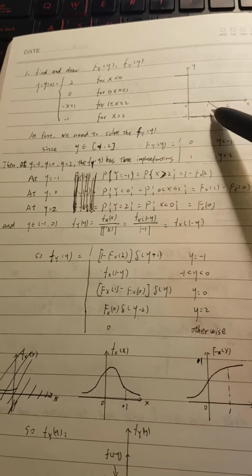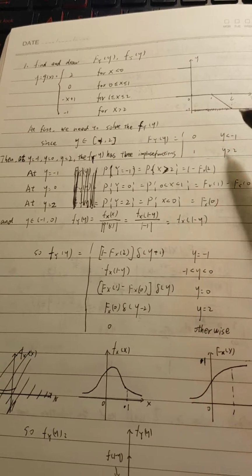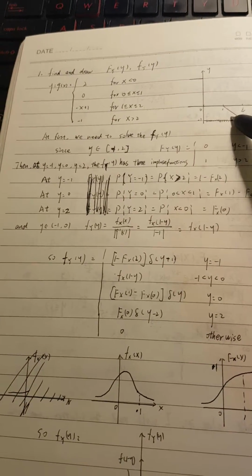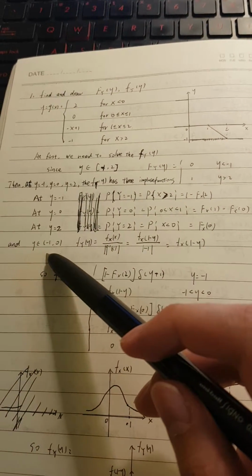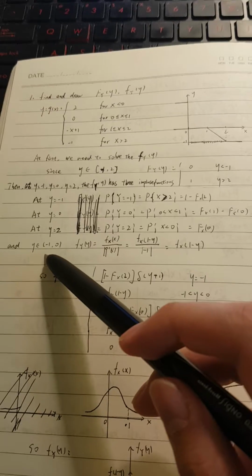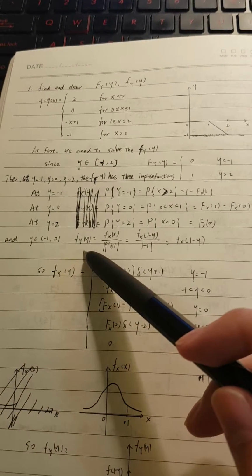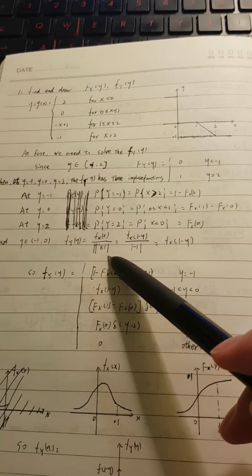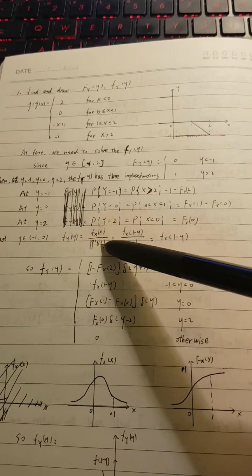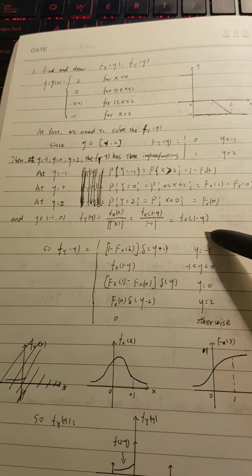Then we solve the three parts of the image. This is the last part of the image we need to solve. When Y is from -1 to 0, the probability density function of Y could be solved by this formula, and this is the solution.